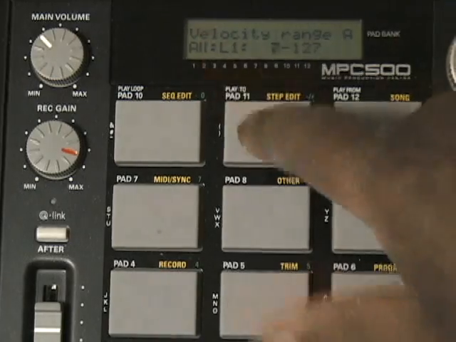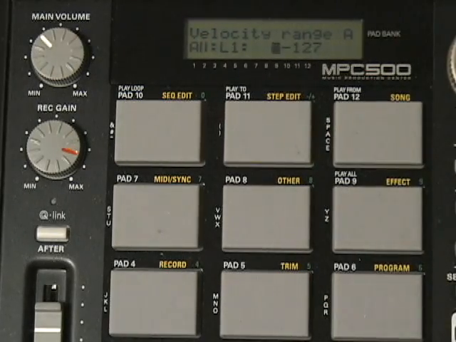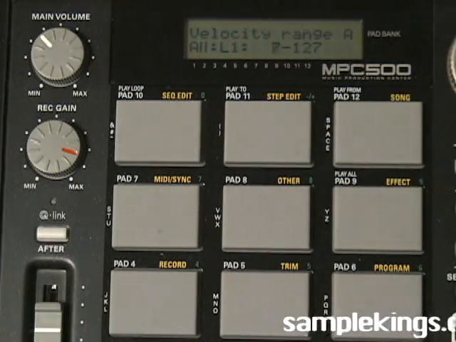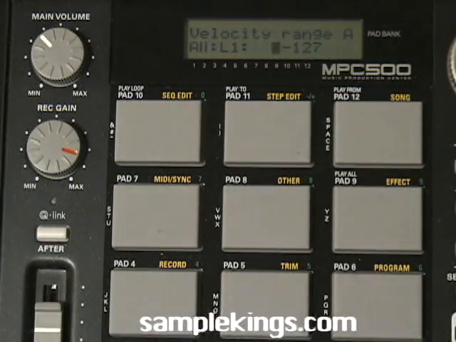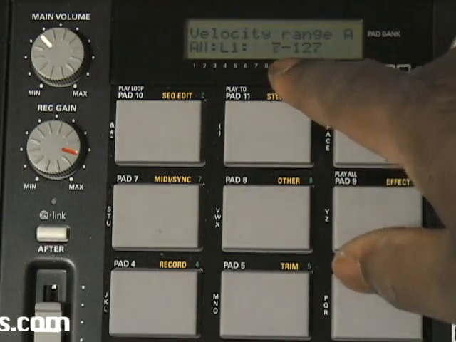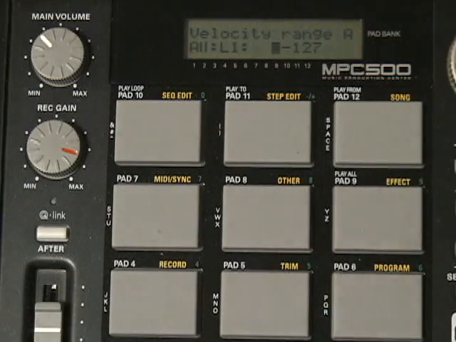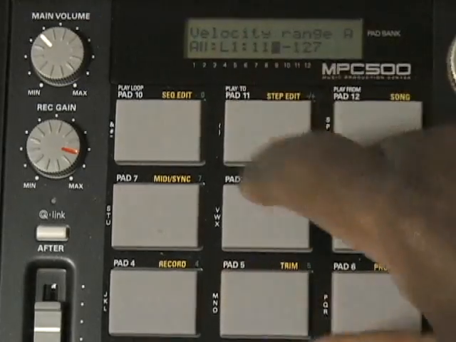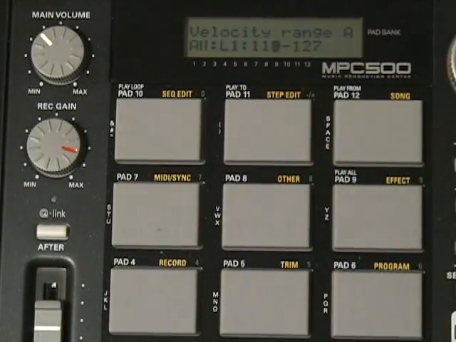Even softer now. See that? It depends on how hard I hit the pad, the velocity meaning, and that's how loud the trigger will be. If I hit it very soft, between 7 and 127, it'll play. If I go up to here, again to 100, when I play it soft, I gotta hit it harder, harder, harder, hard enough to trigger the sample to play. That's how we can set our velocity ranges.